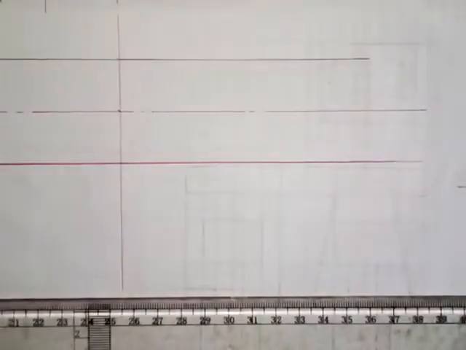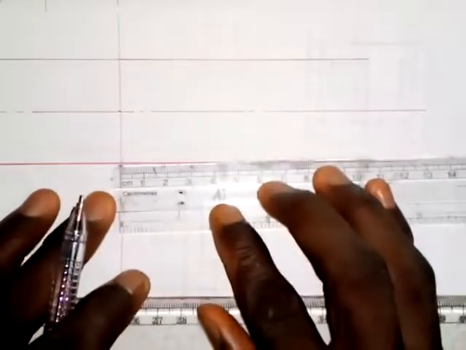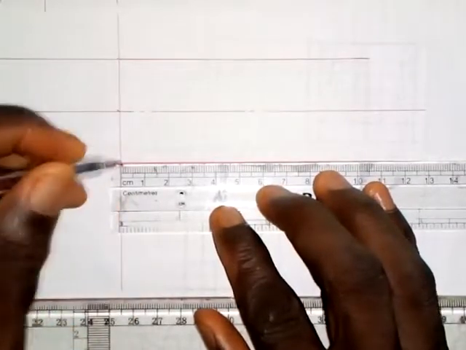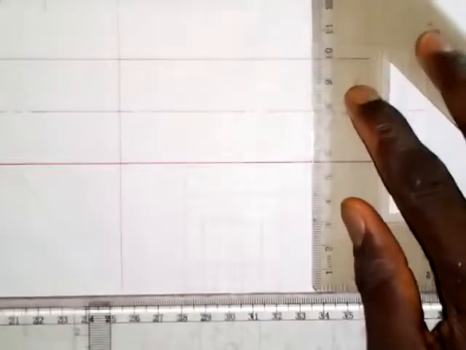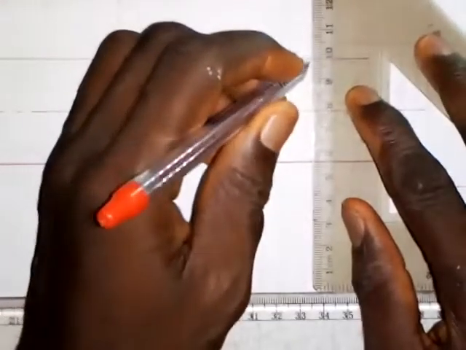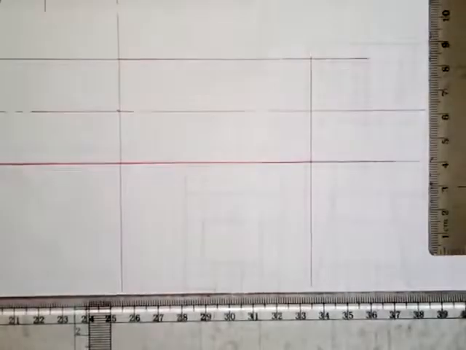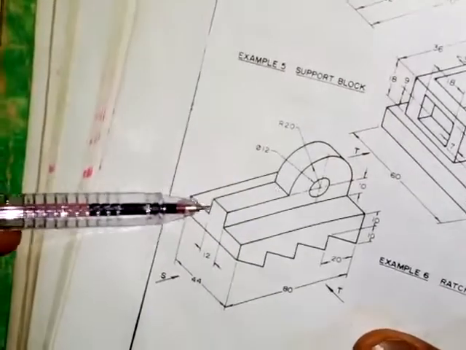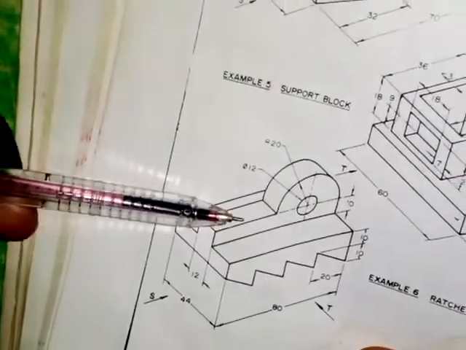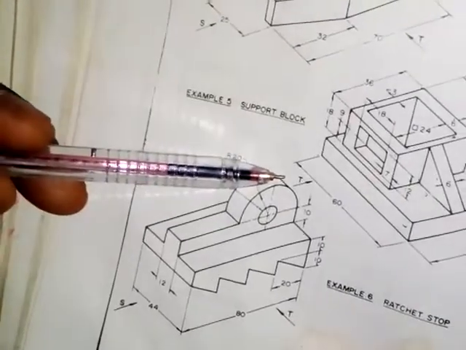Then I will come here, take a measurement of 80 millimeters from this point. This is 80 millimeters. So here I will draw a vertical line. And then, now, let's draw this shape that we have here. So in the plan, this surface will give us a rectangle. So it goes to the end.